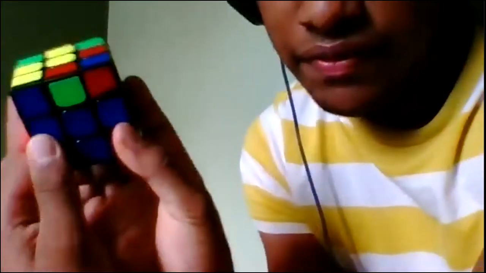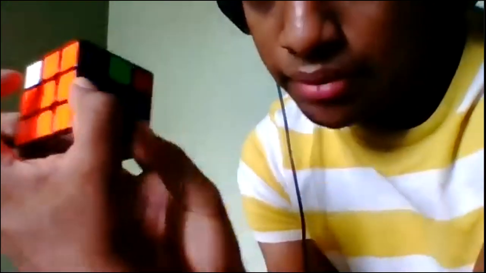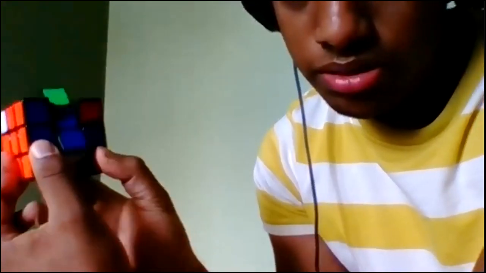Okay. So when M goes up, like when I flick M like this, it's called M prime. So M, M prime. So these are M primes and these are M's. Yeah. That's clear. Yeah. So the algorithm will be M prime.